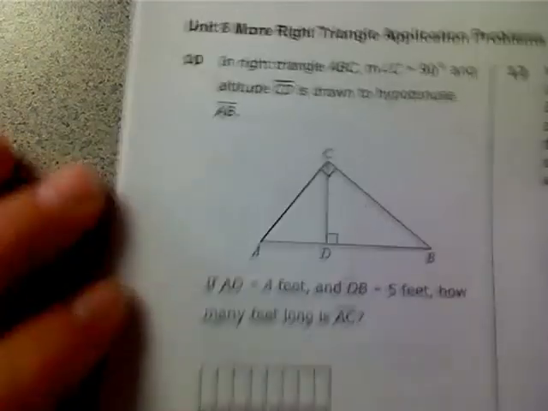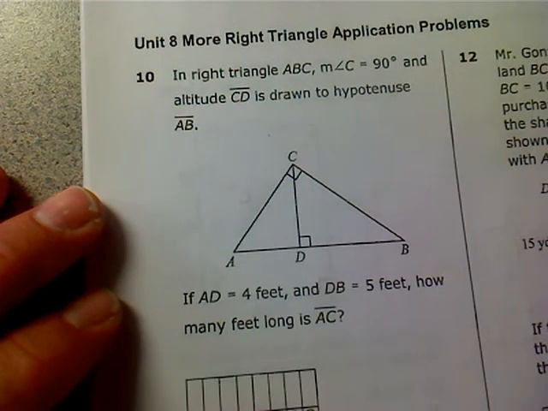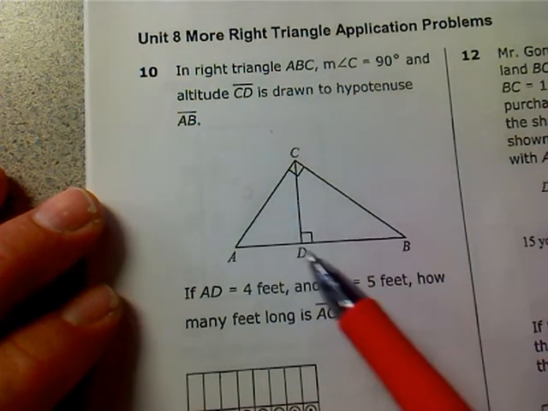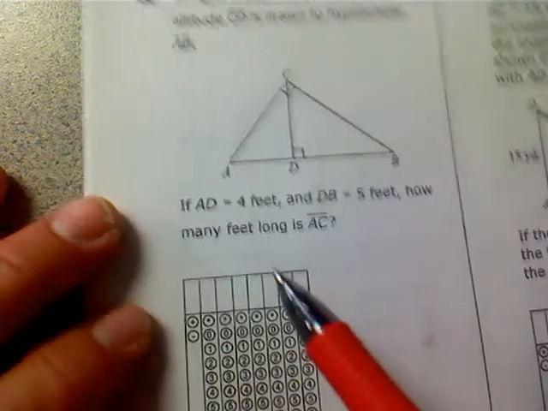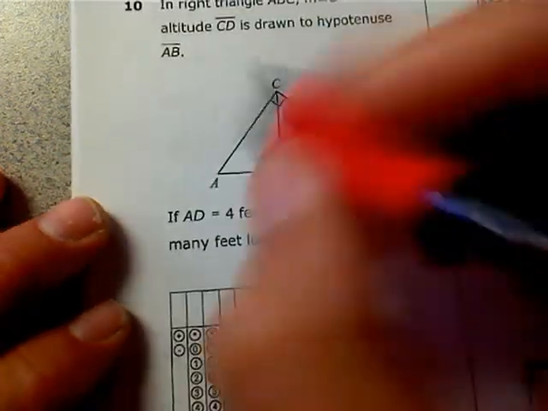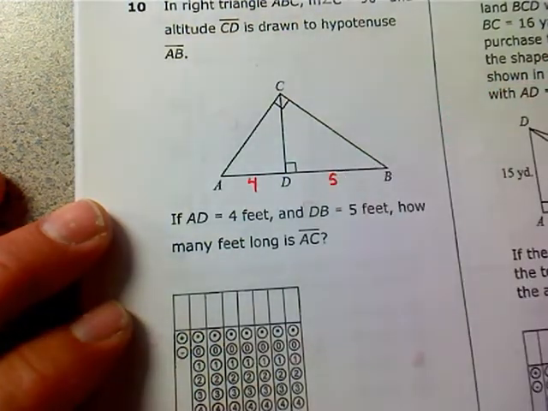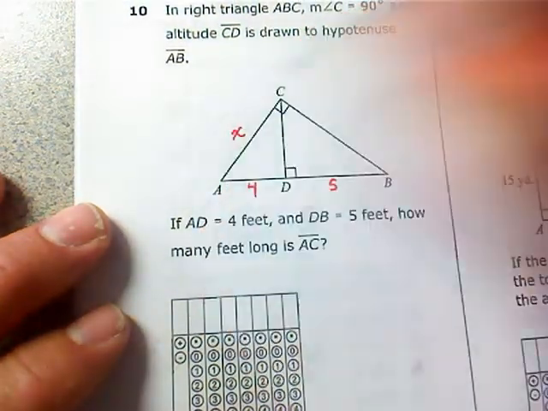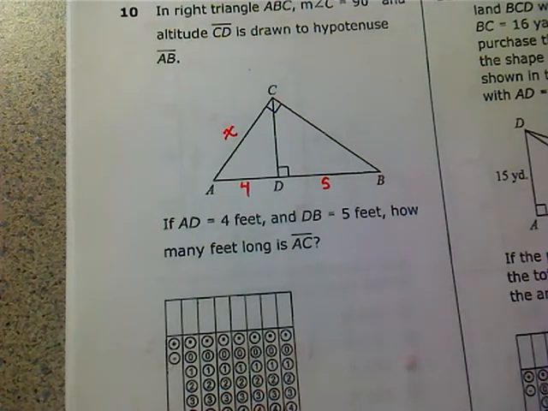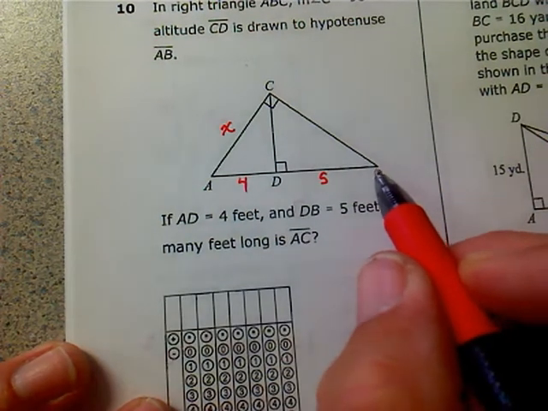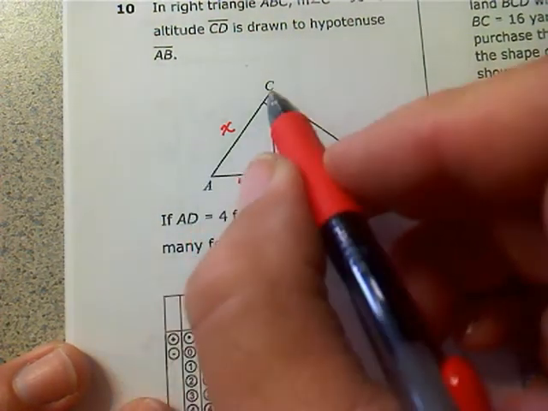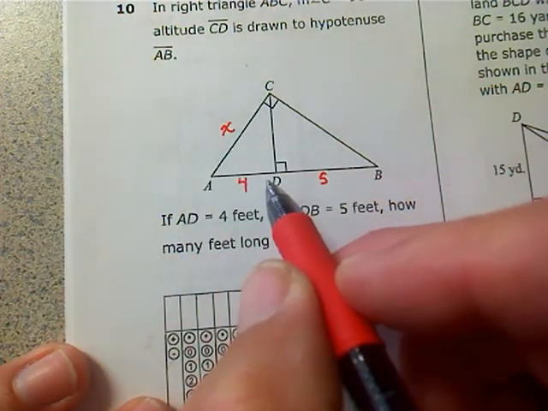All right, number 10. In a right triangle ABC, the measure of C is 90. They've got that marked. We've got an altitude right here. AD is 4. Let me label this. AD is 4. DB is 5. How long is AC? Oh, yeah. I remember these questions. So it's going to be the hypotenuse, leg, part.